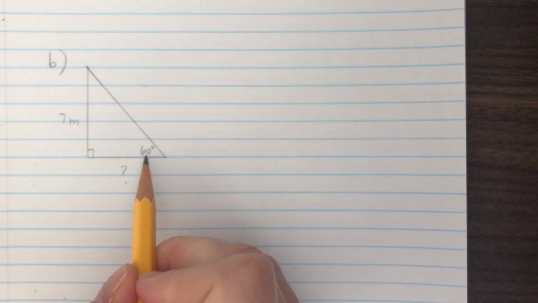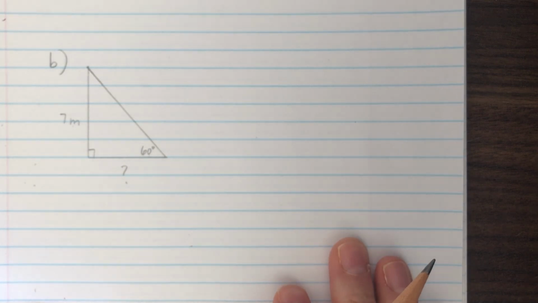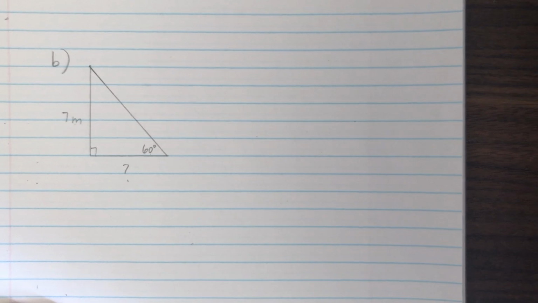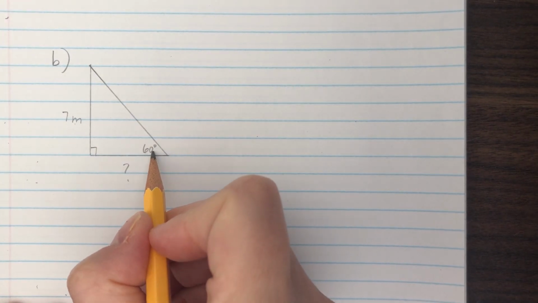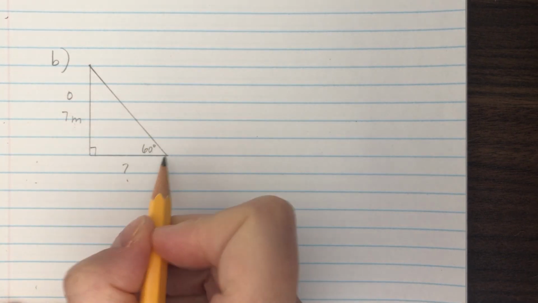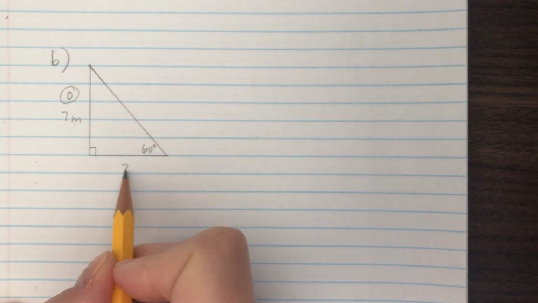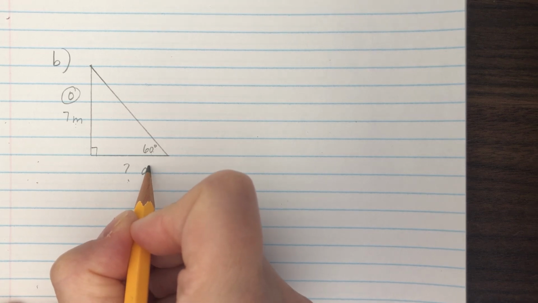Here's another example. Okay, again, we have an angle other than 90 and a side. That's enough information for us to find the unknown length. And first step is to label the sides. So in relation to the 60-degree angle, the 7-meter side is going to be our opposite side because it's across from it or opposite from it. And then the side that we're looking for is going to be the adjacent side because it's next to it.